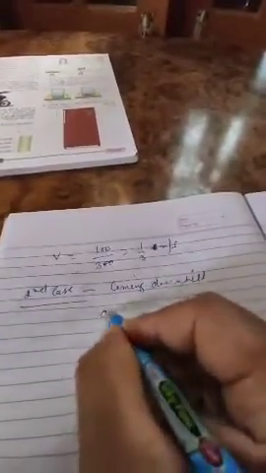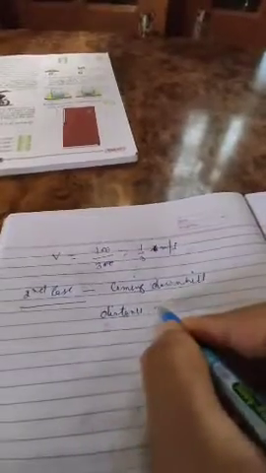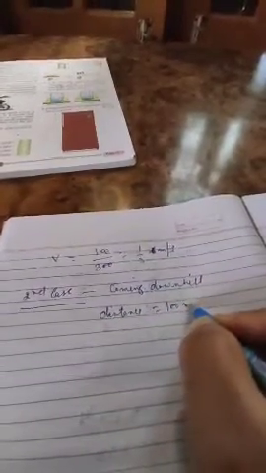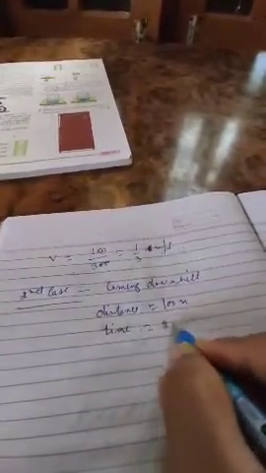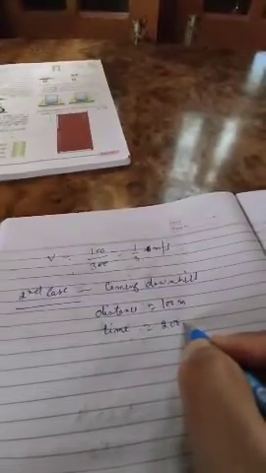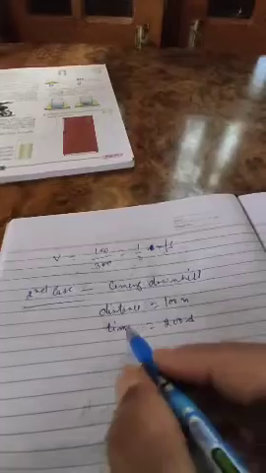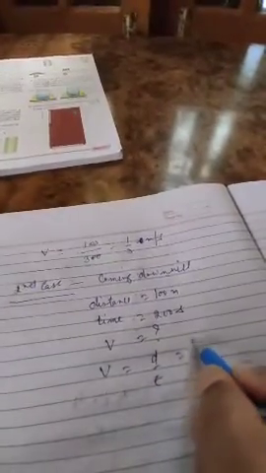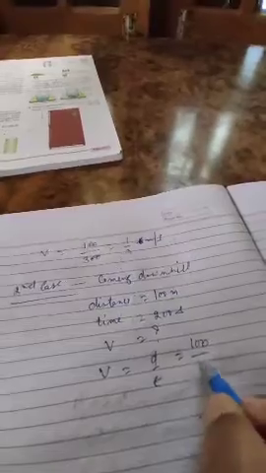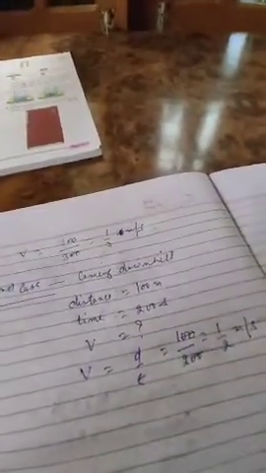Again, the same distance is covered. So in this case, the distance is 100 meter and the time is given, that is 200 seconds. So you have to find the velocity, and velocity is equal to distance upon time. Distance is given 100 upon 200, so it is 1/2 meter per seconds.